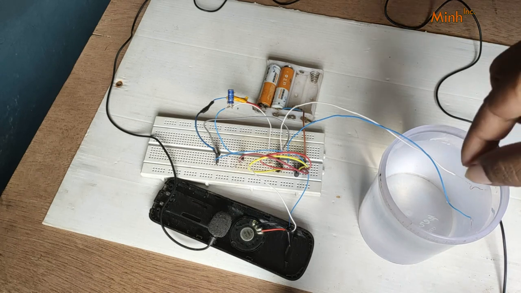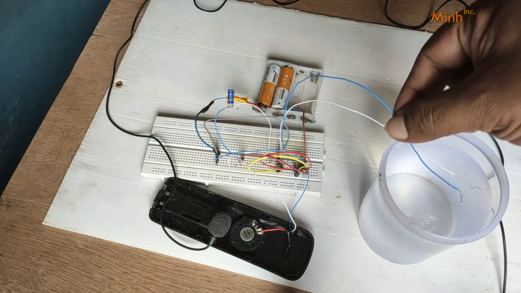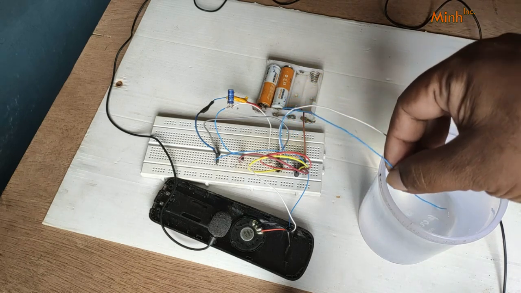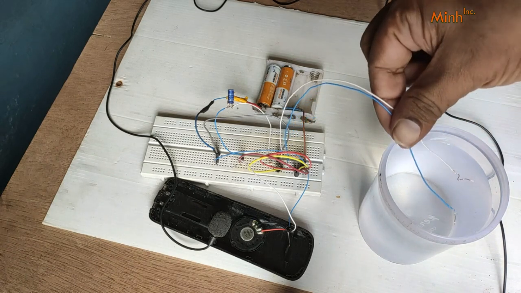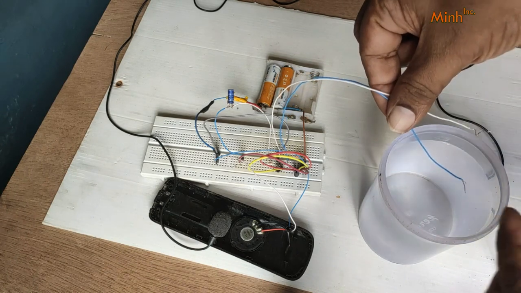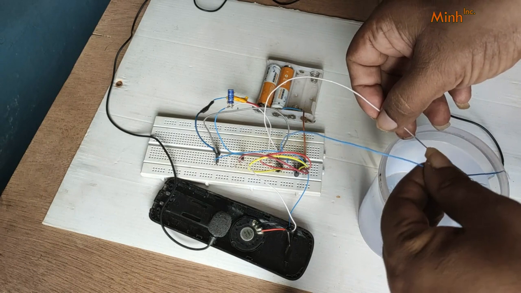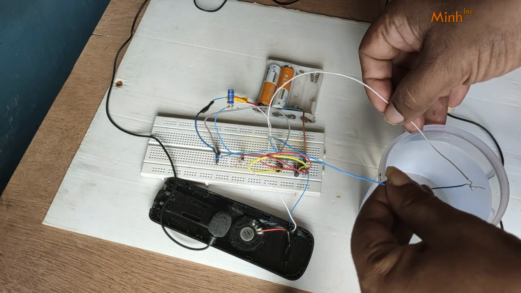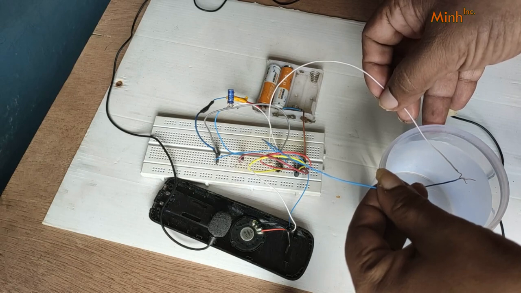Okay, if I take one probe out of the water, the sound goes away. I place it again. If I take both out, no sound, and if I connect them together, there is sound again.